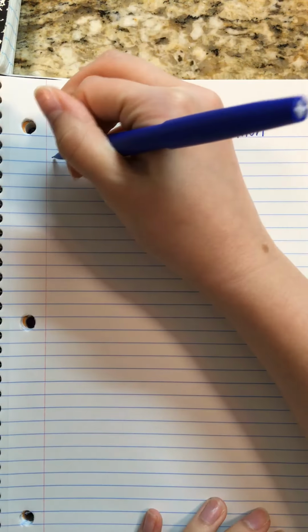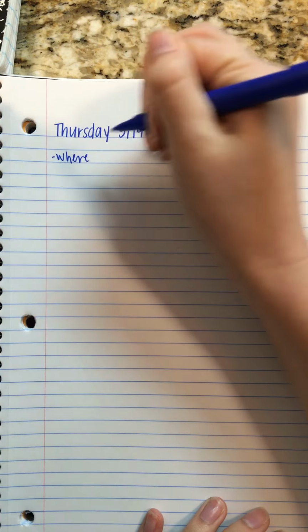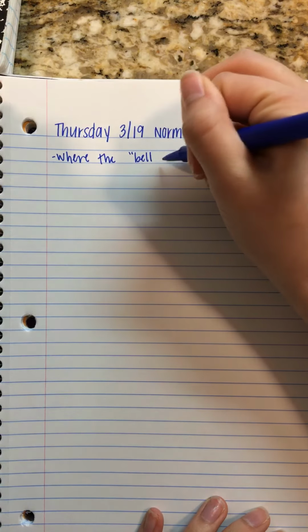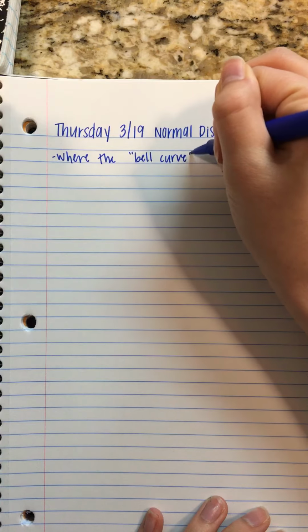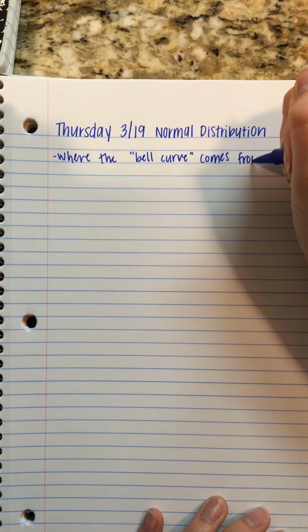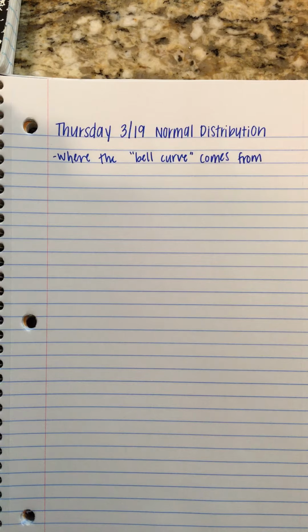Okay, so today we're going to learn about the normal distribution, building on standard deviation. The normal distribution you have seen before, because this is where the bell curve comes from. So the normal distribution follows a bell curve.